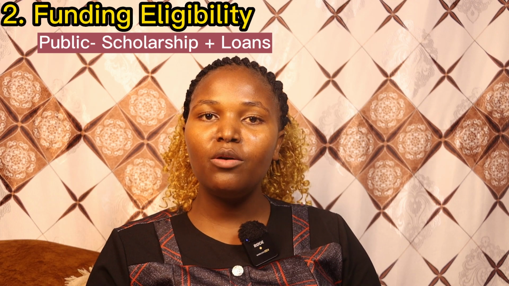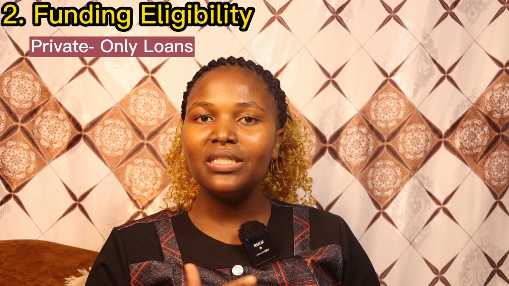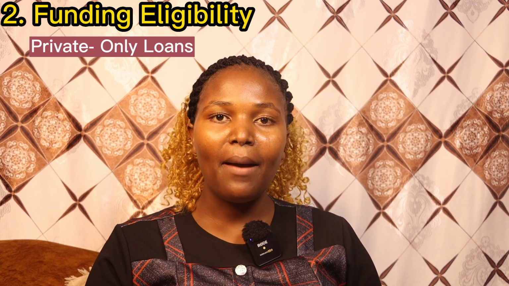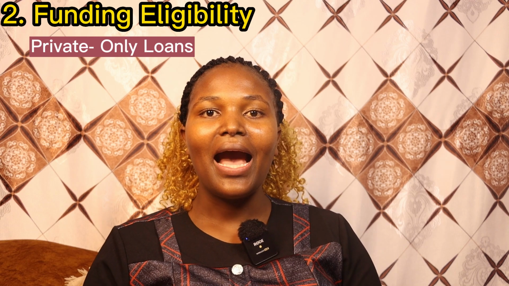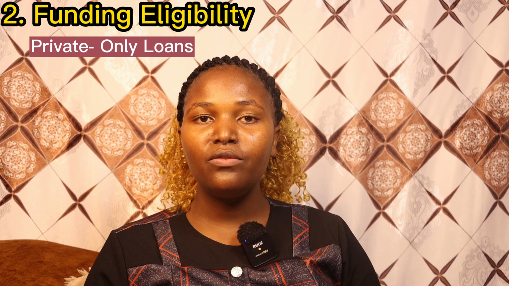If you join a public university, you are eligible for scholarship. But if you join a private university, you are not eligible for scholarship. However, all students, whether you are in public or private university, are eligible for government loans. So understand that about funding. It is one of the factors that should determine which university you choose.